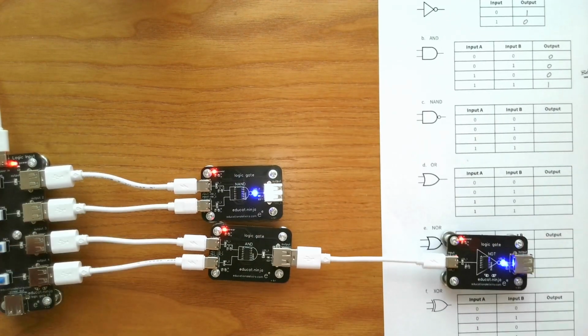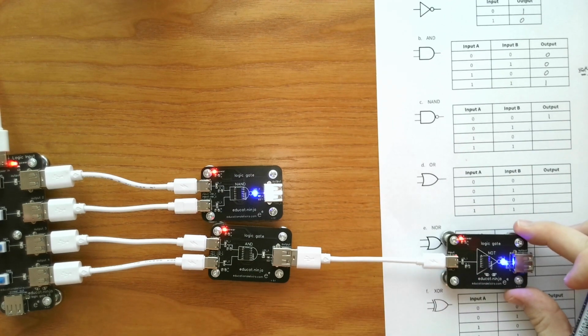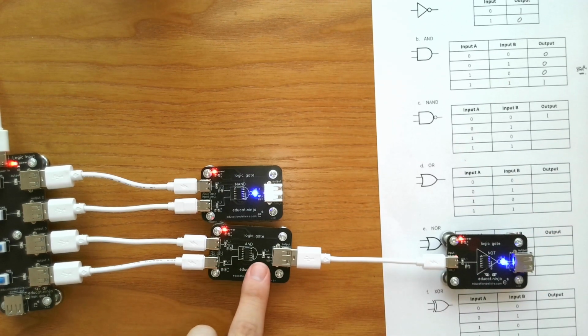Okay, so if we feed in 0 and 0, we get an output from our NAND gate. And the bottom two, you can see that 0 goes into the AND gate, and 0 comes out, and then the NOT gate converts that to a 1.